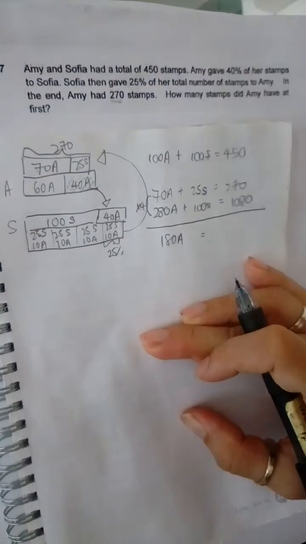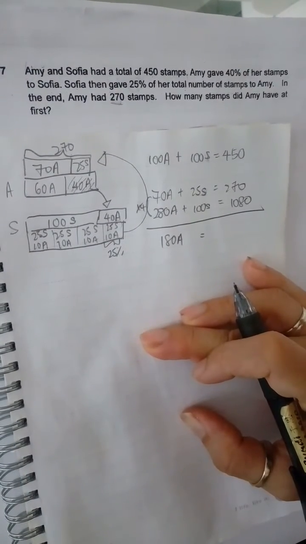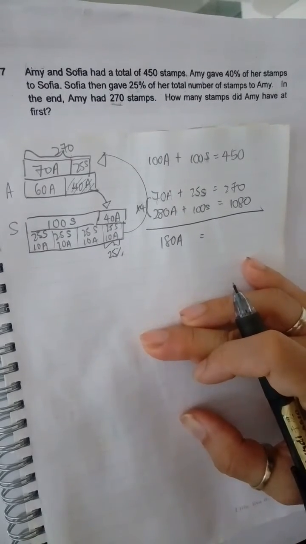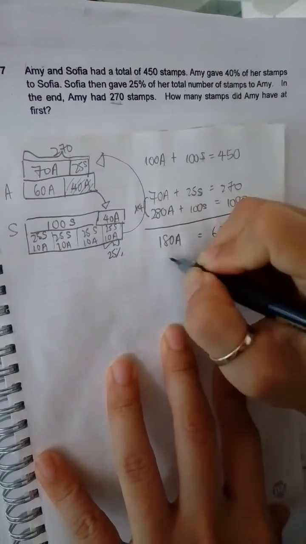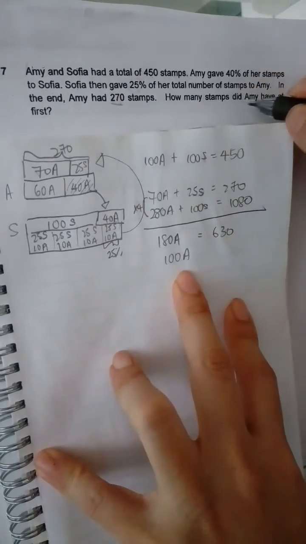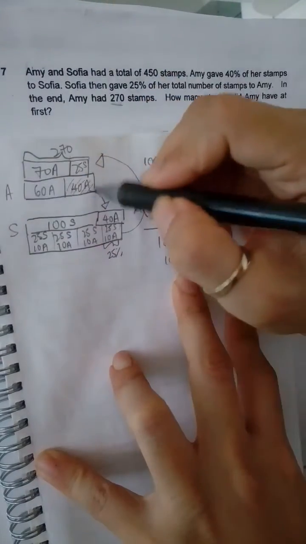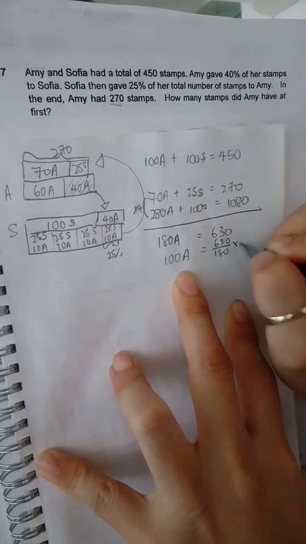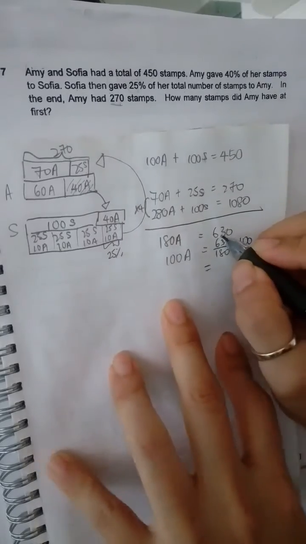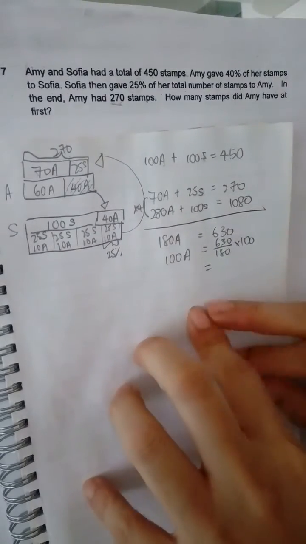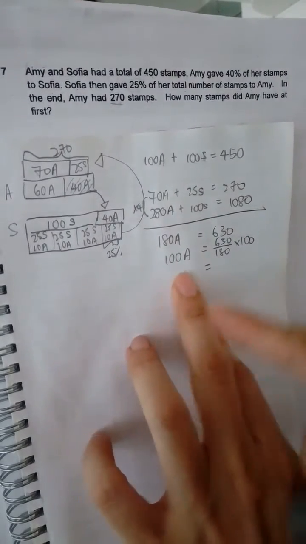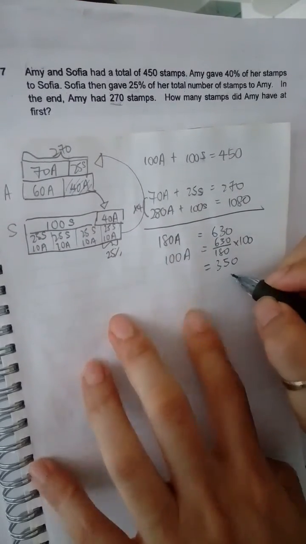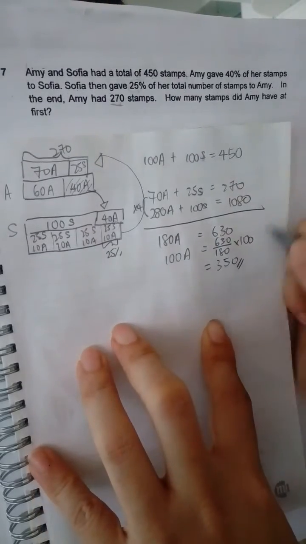what do you have? Sorry. 1080 minus 450, you got 630. What do they want? They want how many stamps did Amy have at first? At first she is 100%, right? Remember we are the one who set her 100%. Right hand, divide by left hand, times bottom number. When you take 630 divided by 180, you get 1%. 1% times 100, you get 100% of Amy is 350. After you got this, is the answer already.